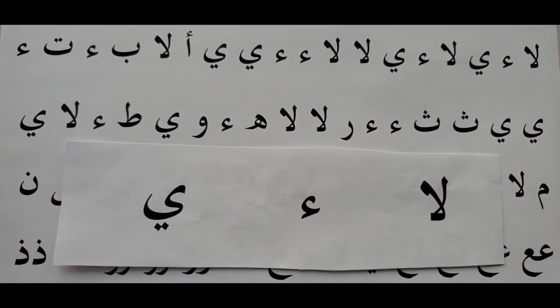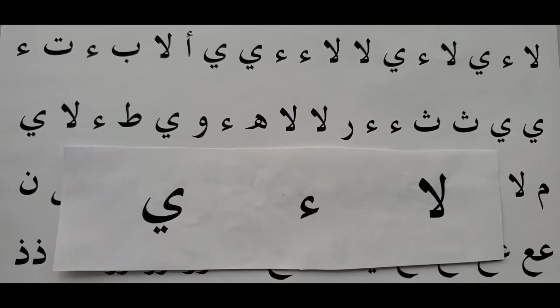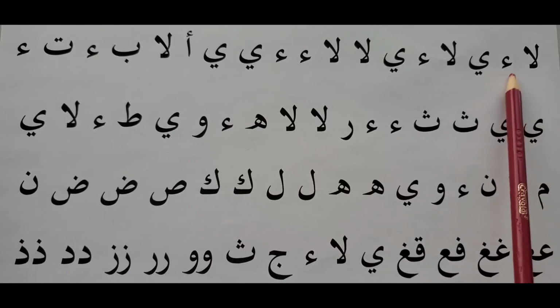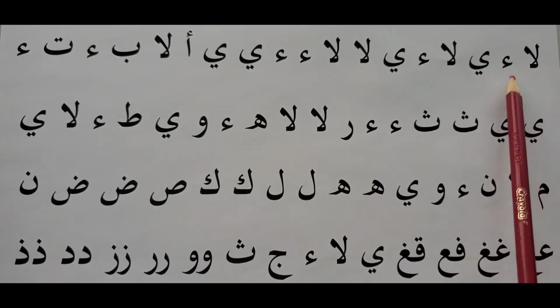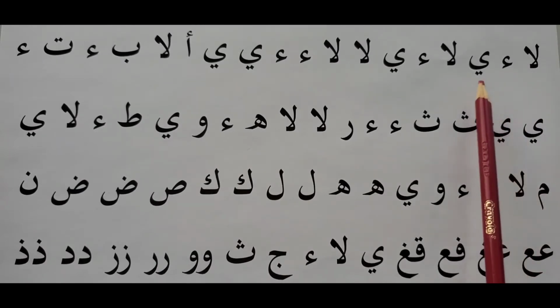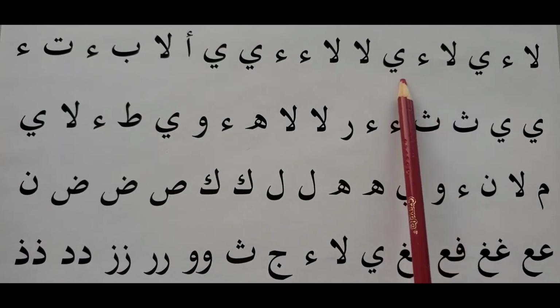Inshallah, today we are going to learn about these three letters. We have lam, alif, hamza, and ya. Now let's jump into it. So therefore we have lam, alif, hamza, ya.